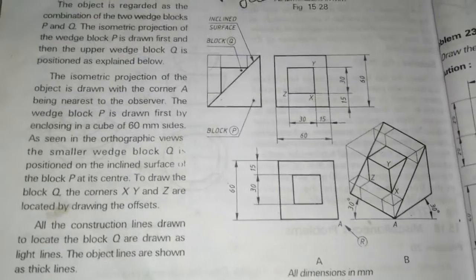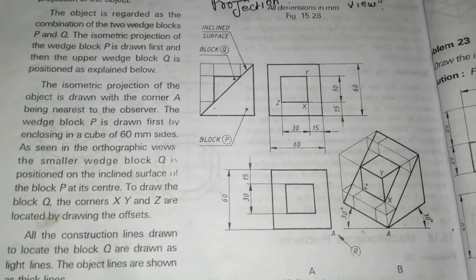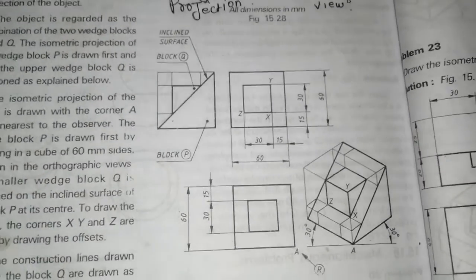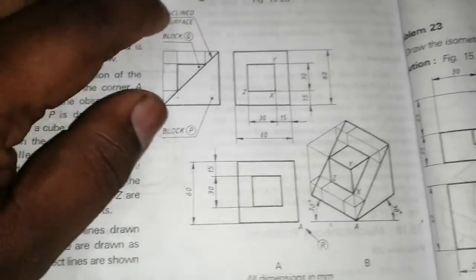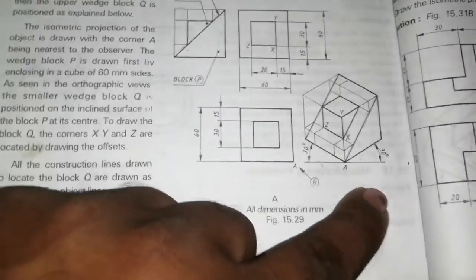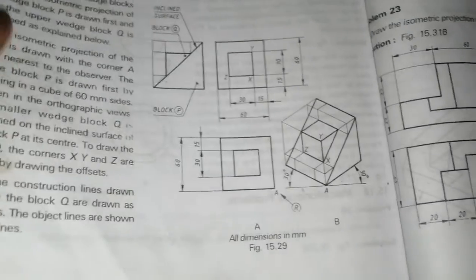This is a miscellaneous problem from orthographic projection to isometric view. This is problem number 2. The drawing is given like this. How to solve? This is the orthographic projection. By seeing the orthographic projection, I'll teach you how to draw an isometric view.